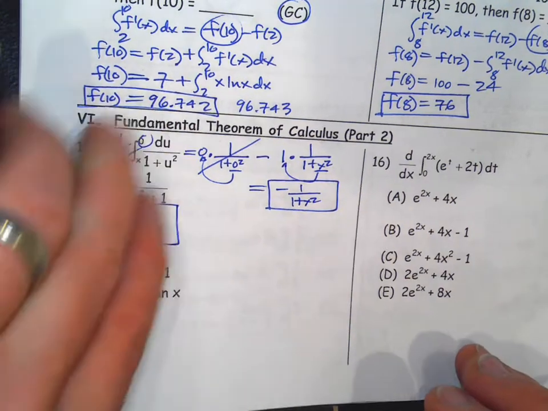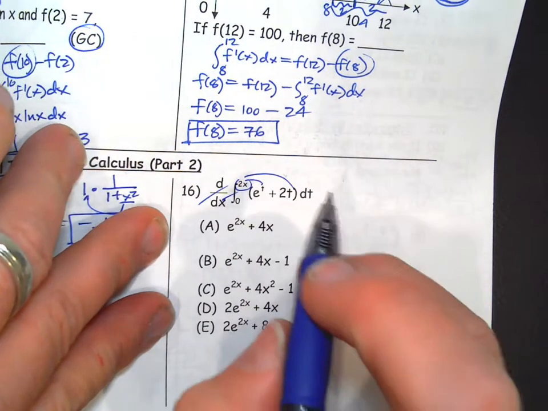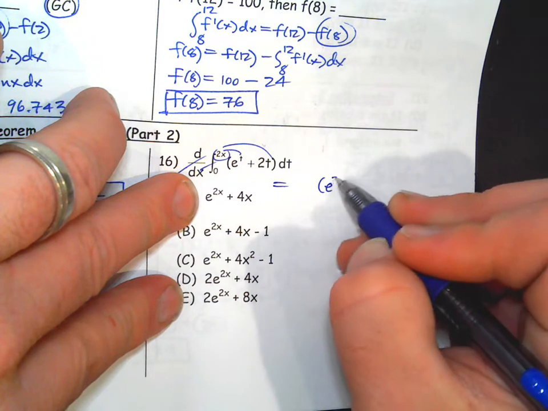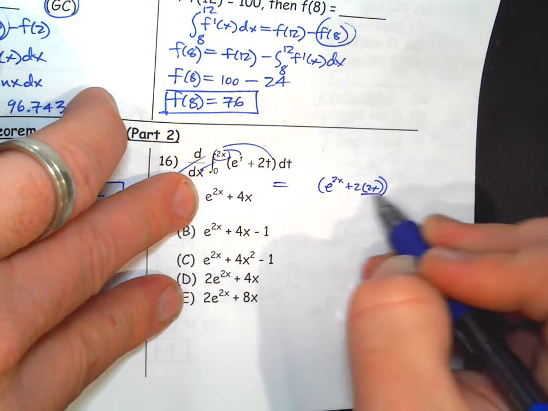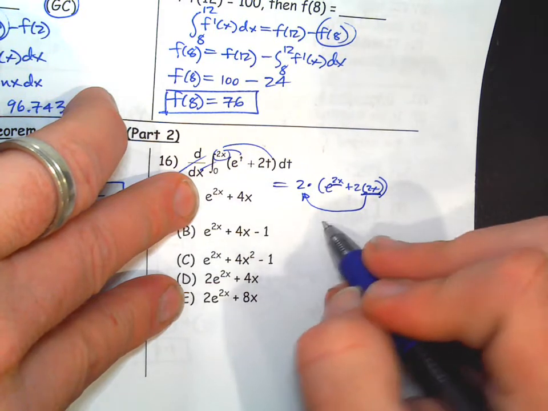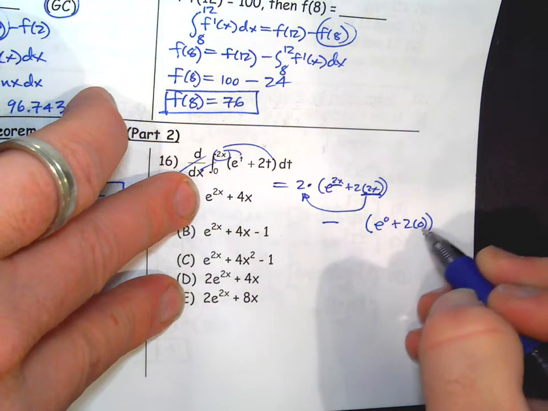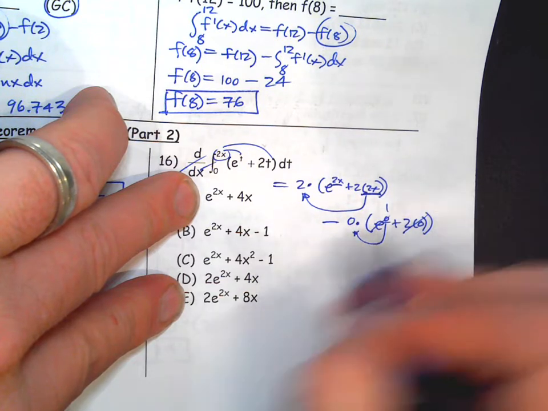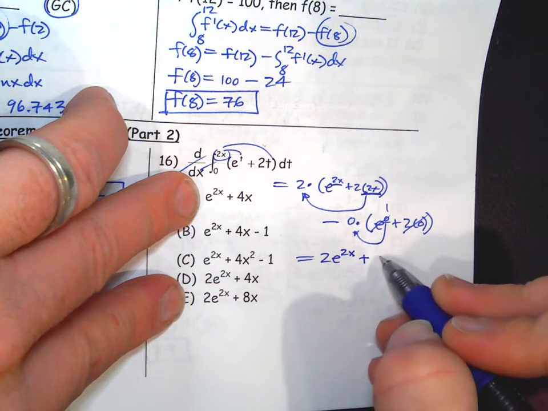Quick and easy. Next one: the derivative undoes the integral, then we plug the limit in, then we remember to multiply by the derivative of what we plugged in. That's the chain rule. So we get e to the 2x plus 2 times 2x. And we multiply by the derivative of what we plugged in. Even though it shows up in more than one spot, you only multiply by the derivative once. Minus e to the 0 plus 2 times 0, which is not 0 itself. It's 1, but you're going to multiply by the derivative of what you plugged in. The derivative of 0 is 0, that drops out. So we get 2e to the 2x plus 8x.